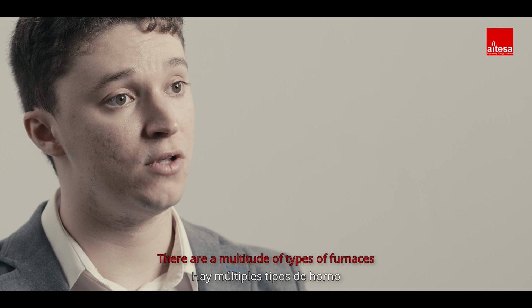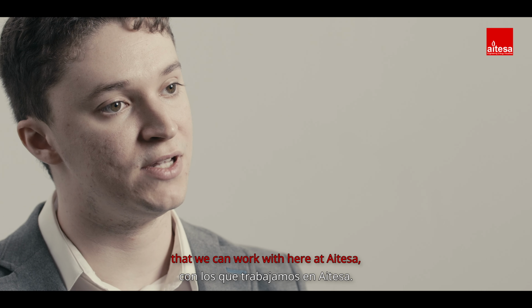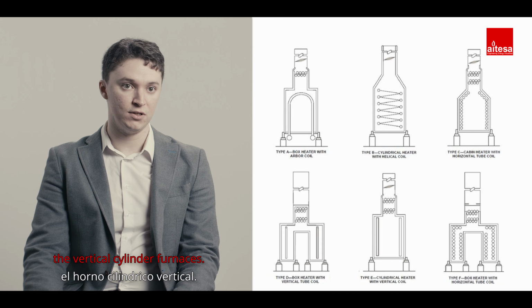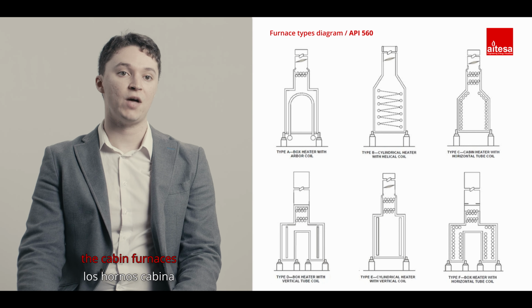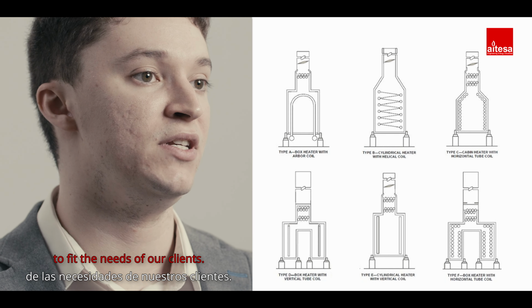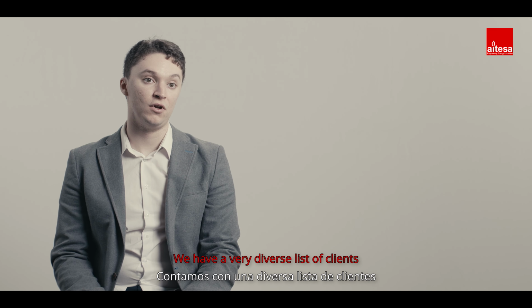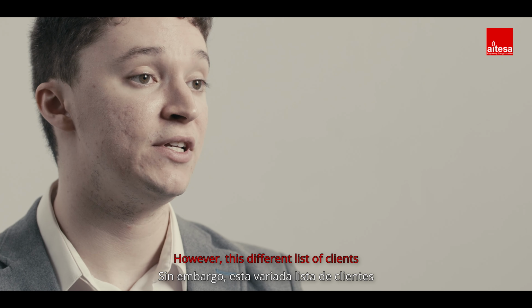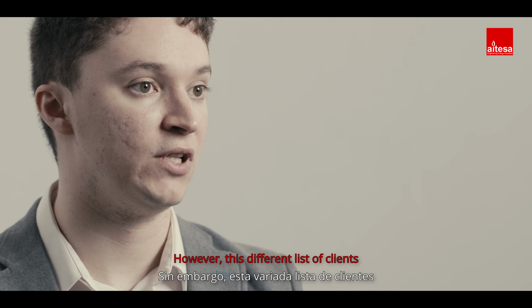There are a multitude of types of furnaces that we can work with here at Aitesa, with the most common one being the vertical cylinder furnaces, but we can also work with the cabin furnaces or the double cabin furnaces, which are all different types of geometrical design that we use to fit the needs of our clients. We have a very diverse list of clients from very different sectors, but mainly in the petrochemical industry and in the refinery industry.